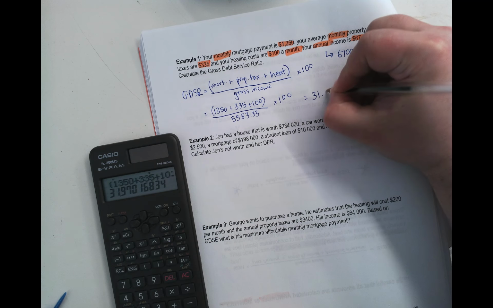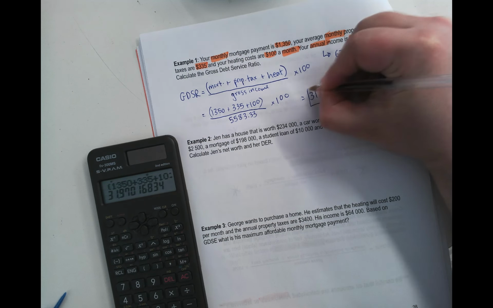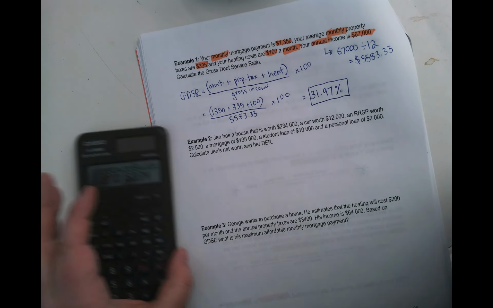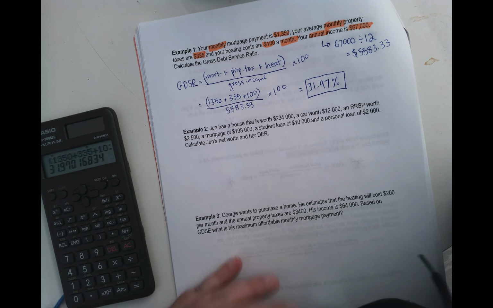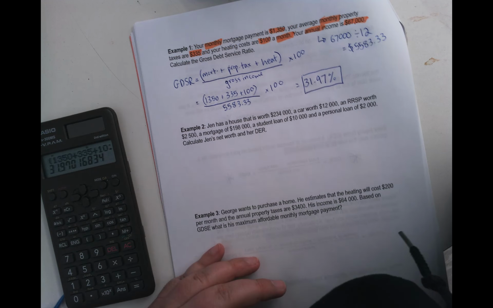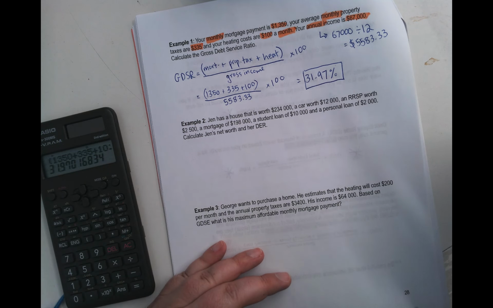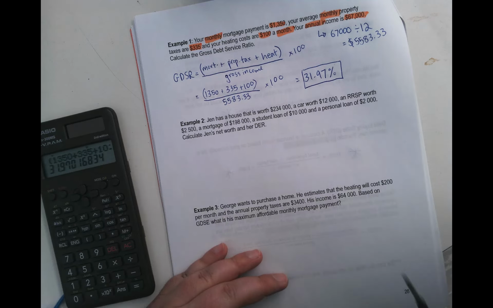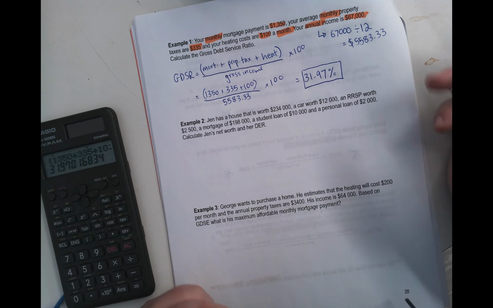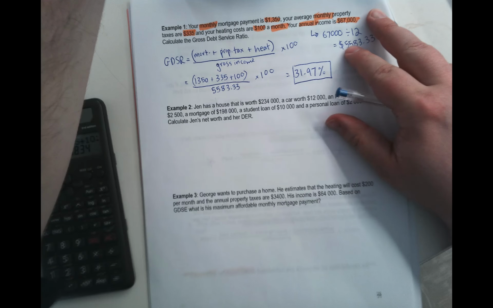31.97%. So whenever you're doing calculations, in particular on the provincial exam, make sure that your answers are to 2 decimal places. Don't just round it up, because they're really looking for that 2 decimal place answer. All right, so because this is just below 32%, that means this person is in pretty good financial health when it comes to the house that they own.